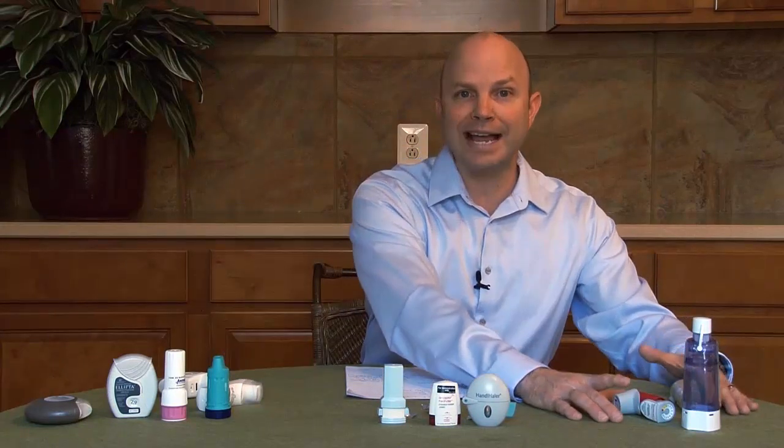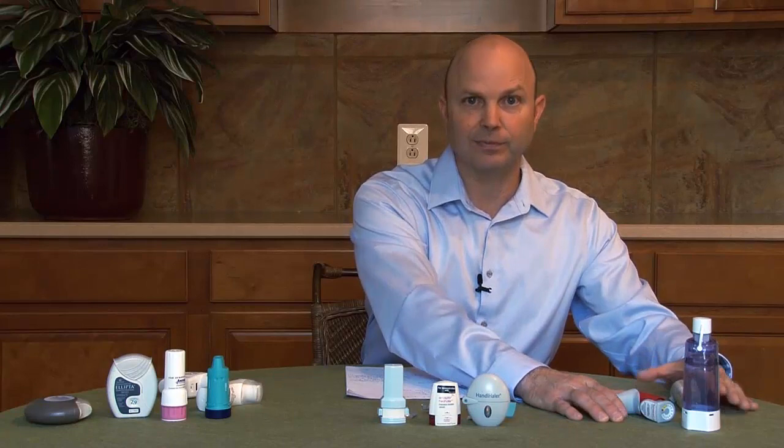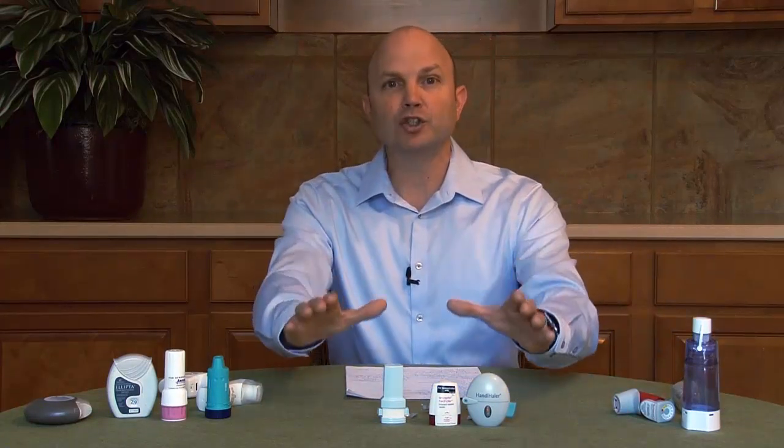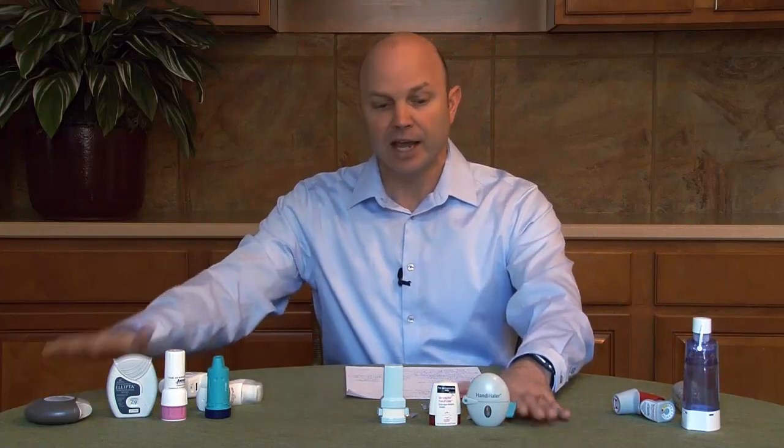In general, there are 3 different types of inhaler devices. We have our pressurized MDIs. This is a liquid form of medicine. We have our dry powdered inhalers. This comes in a single dose dry powder inhaler and a multiple dose dry powdered inhaler.